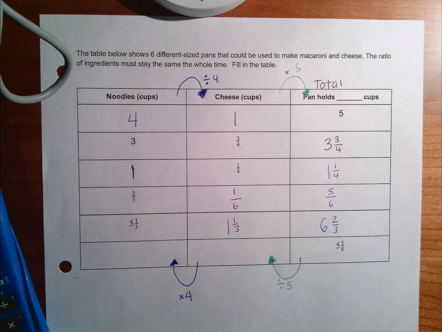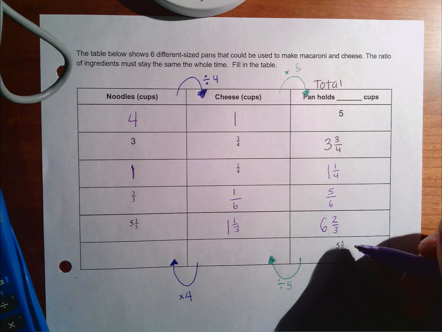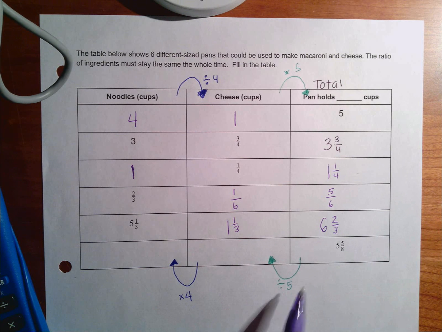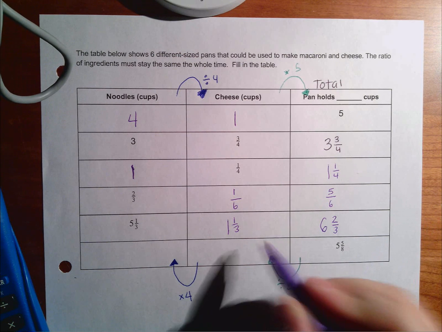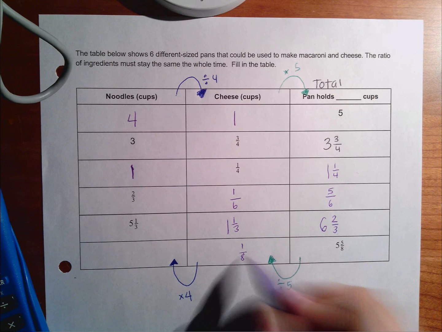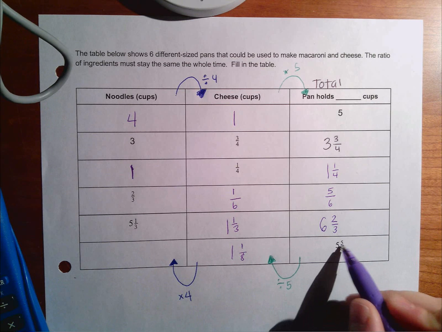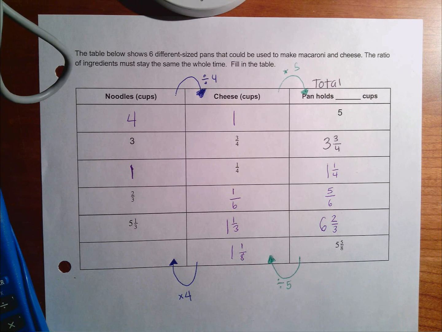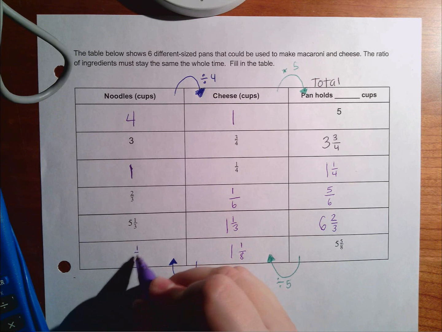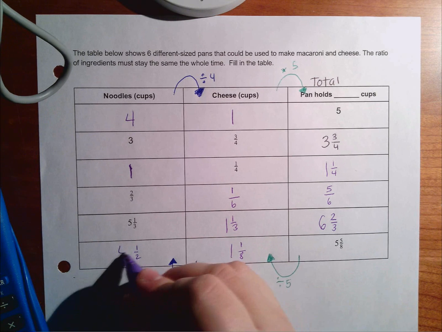The very last column is really the only time I need this 5 constant of proportionality. So 5 5/8. To figure out the amount of cheese, I'm going to divide by 5. You don't need a calculator for that either. We can just divide that whole thing by 5. 1/5 of 5/8 is going to be 1/8, and 1/5 of 5 is going to be 1. And then I can also subtract in my head going backwards to the noodles and cups. 5/8 minus 1/8 is 4/8, which is 1/2. And 5 minus 1 is 4, so 4 1/2 cups of noodles.